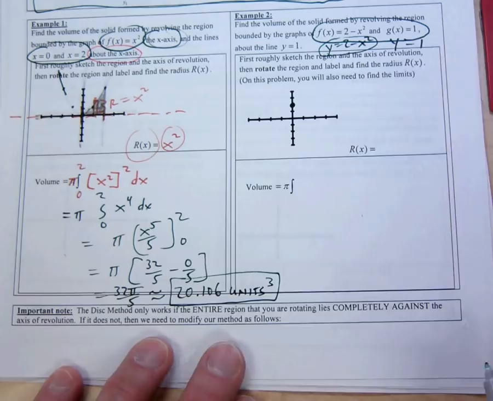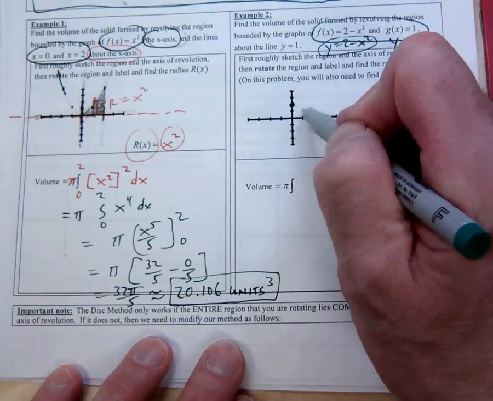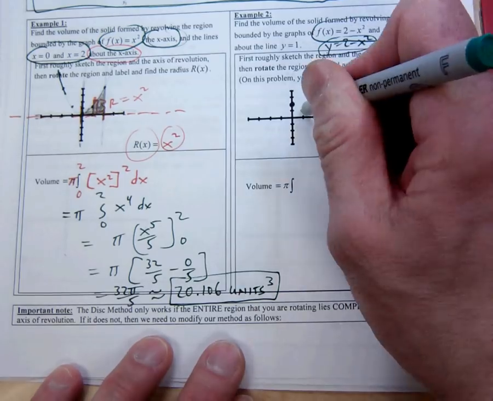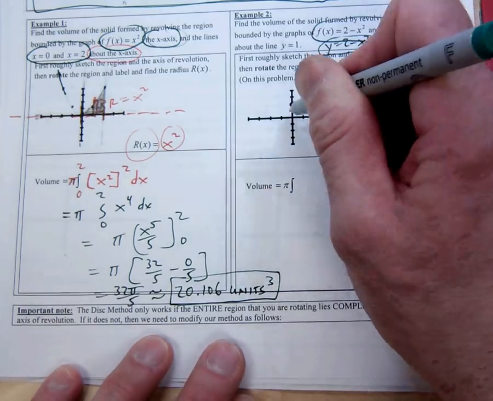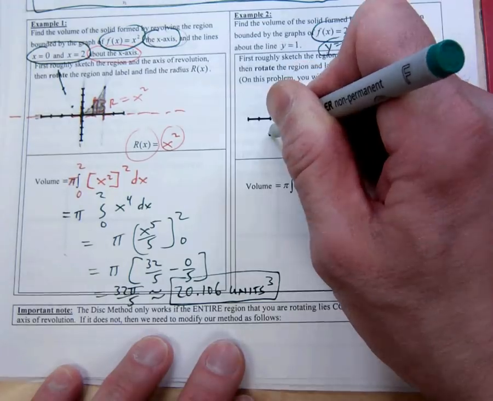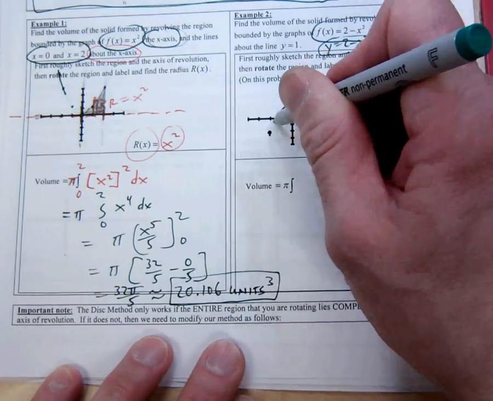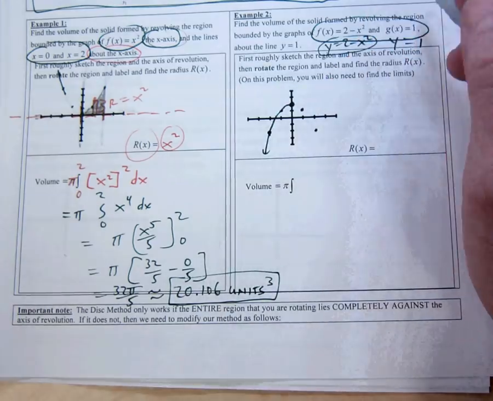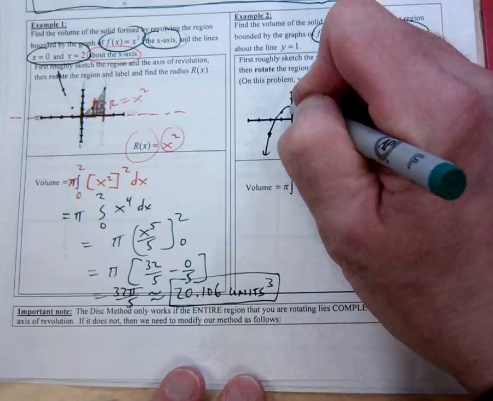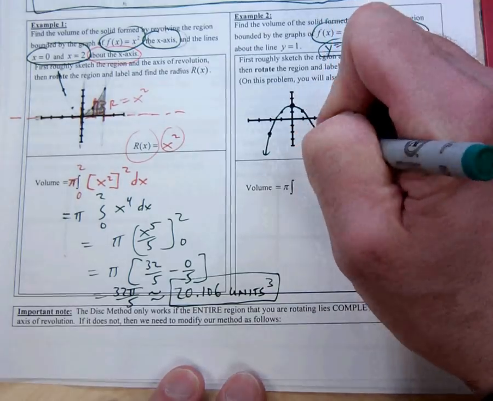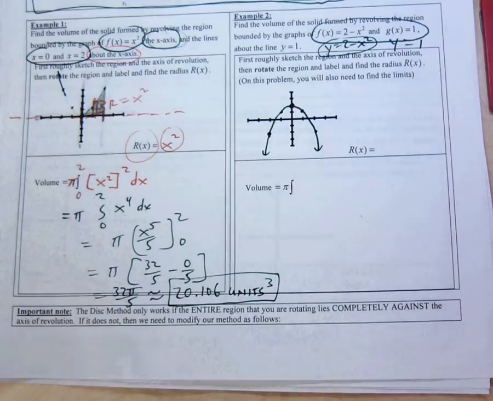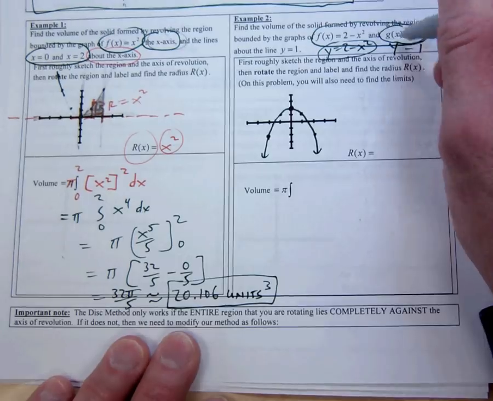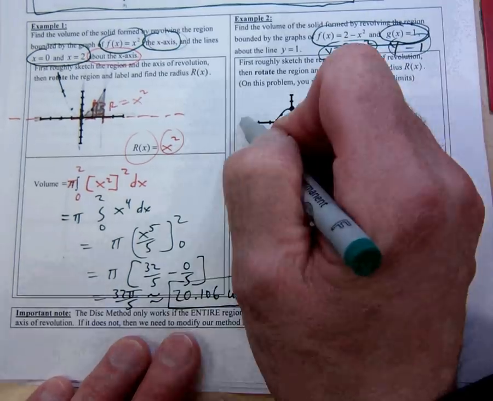Ready? 1 comma what? 1. 2 comma negative 2. And then by symmetry, you can have these other points, right? Oof, I shouldn't have done that, but oh well. I should have used a pencil. Okay, but anyway, there's my parabola, and I've also got the line y equals 1.